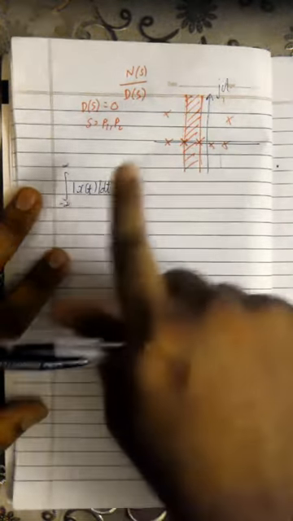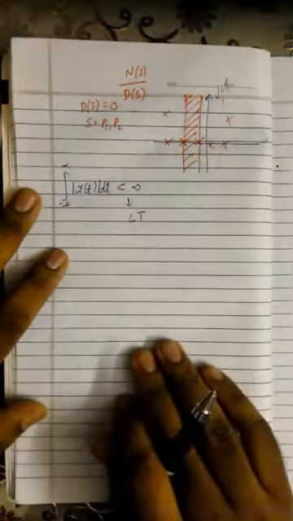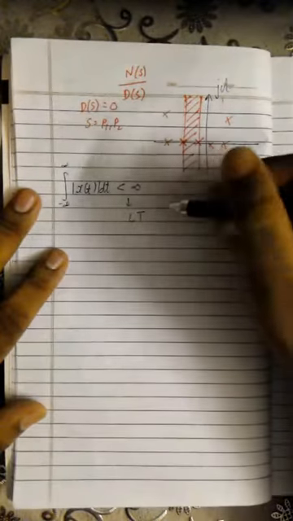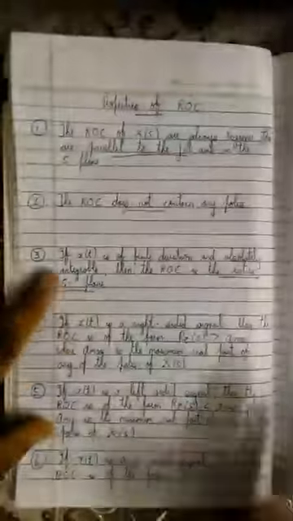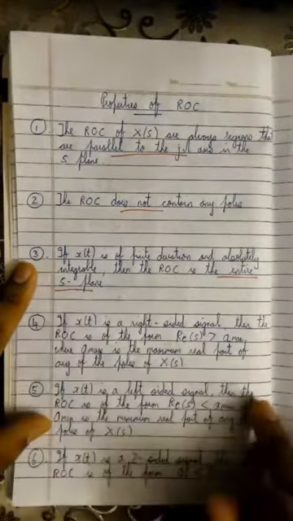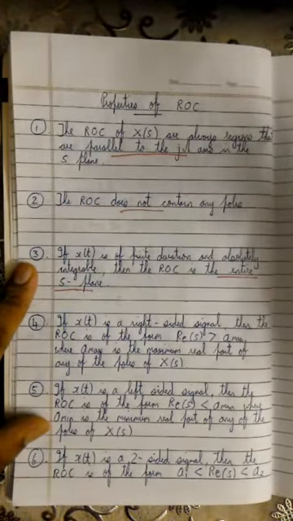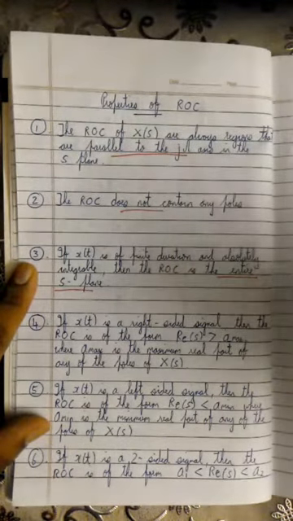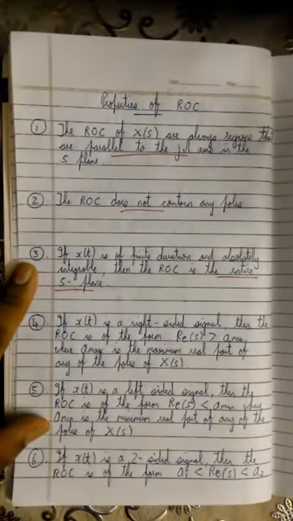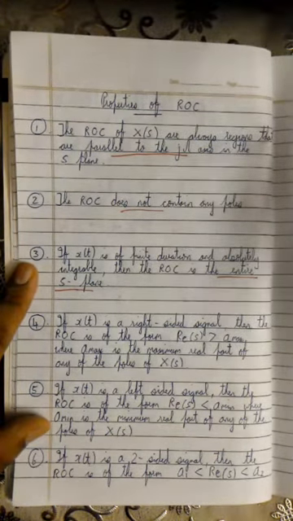If the Fourier transform exists, then the Laplace transform of that signal also exists, and the ROC of that Laplace transform is the entire s-plane. Or in other words, if the Fourier transform of a signal exists, then the Laplace transform of that same signal also exists, with sigma covering the entire s-plane. So what happens if the Fourier transform of the signal does not exist?